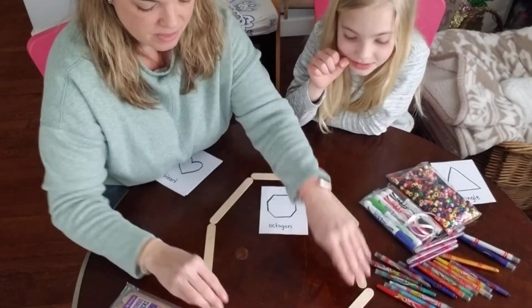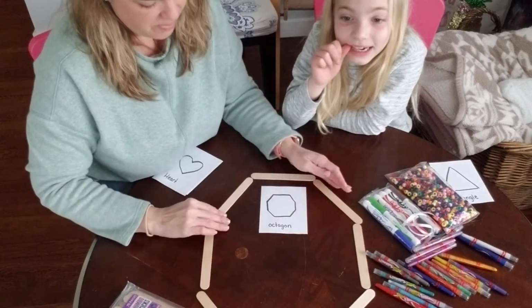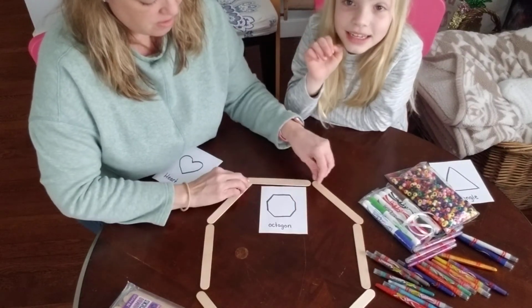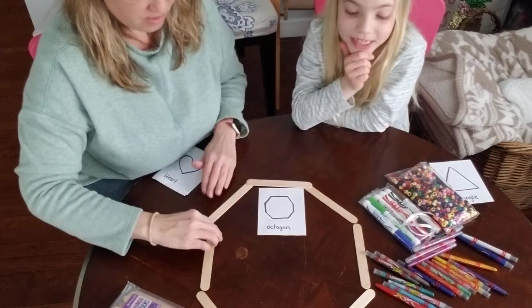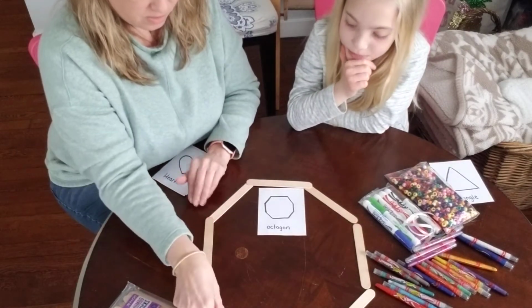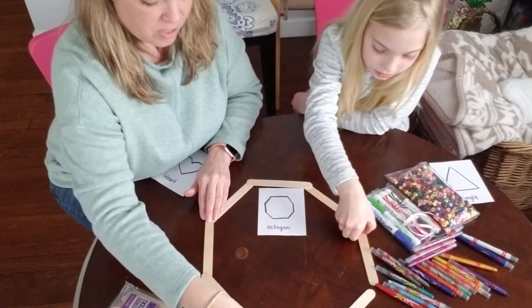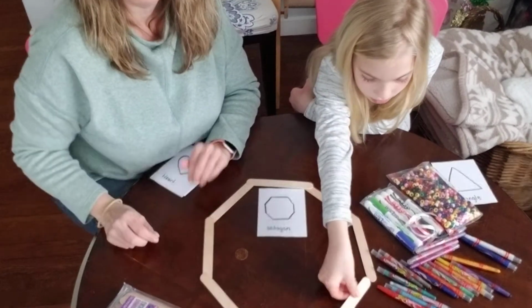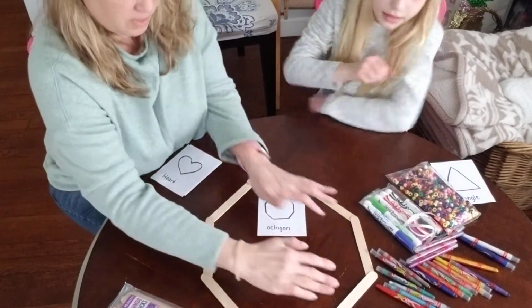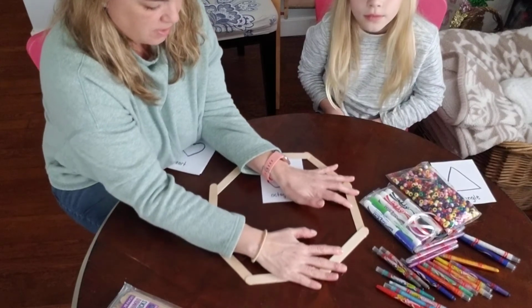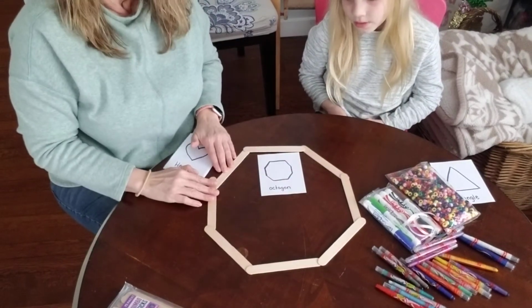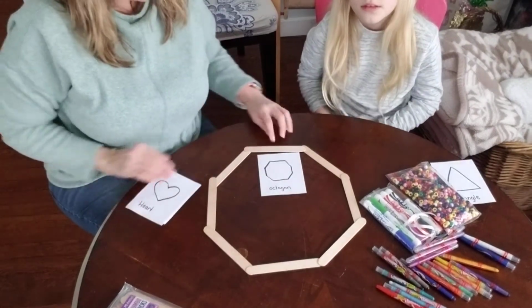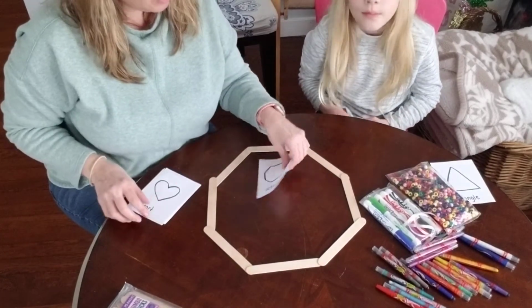Can you see it? That's way too big. I think it might be way too big. I don't think they can see the bottom of it. Let's try if we put them on top of each other, lay them on one another. If we can shift it back a little bit. You guys get the idea though, right? Can you see that? We built our octagon. All right, let's try another one.